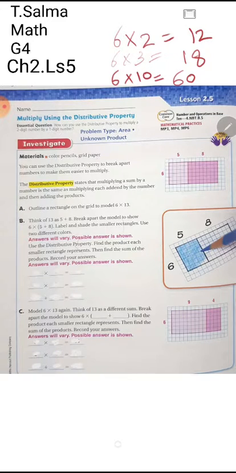When I want to multiply 6 by a number, and this number consists of 2 digits, what do I have to do? If I want to multiply 6 by 13 as an example, I can't find the answer immediately from the multiplication tables, so what do I have to do? Here we will learn together how I will use the distributive property to find the answer.